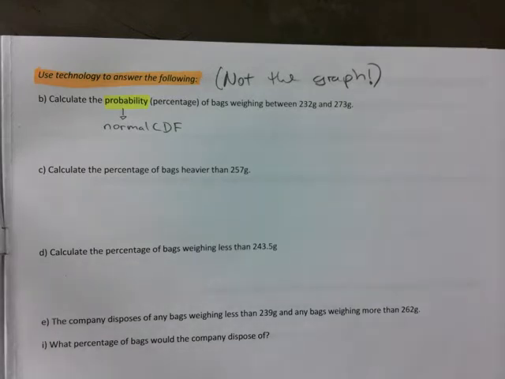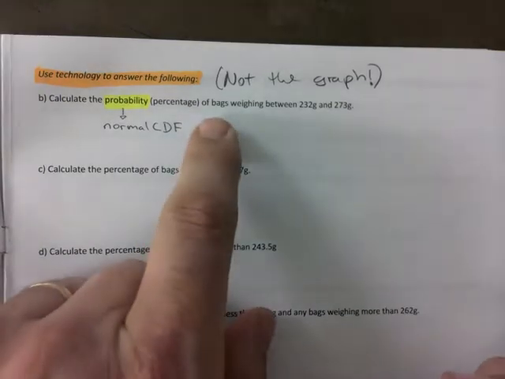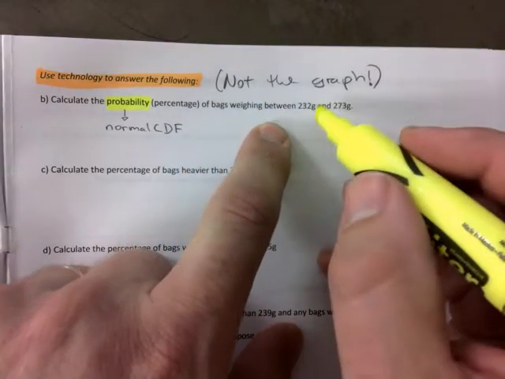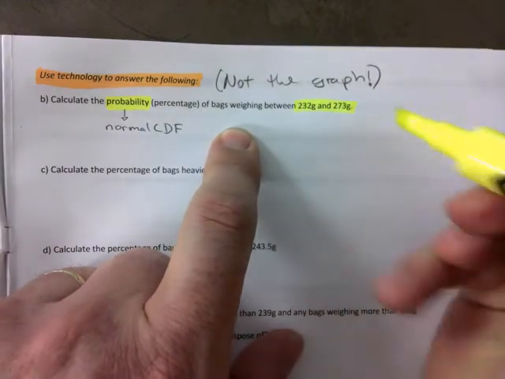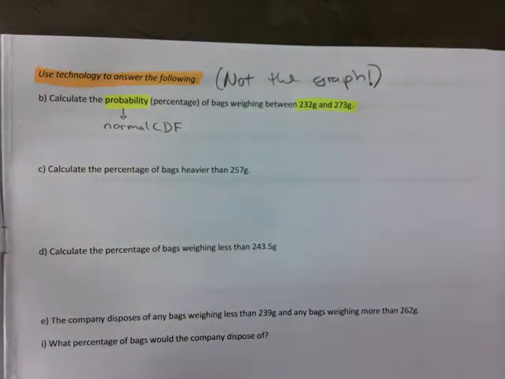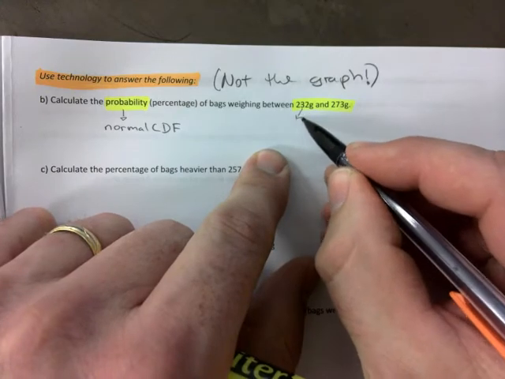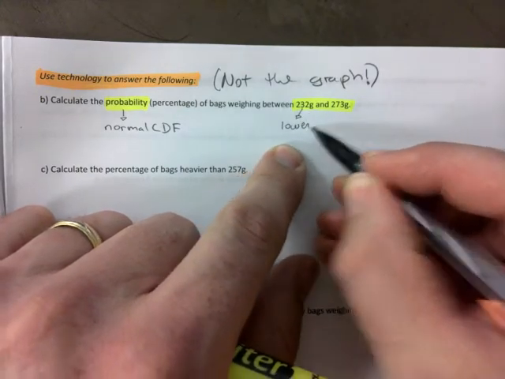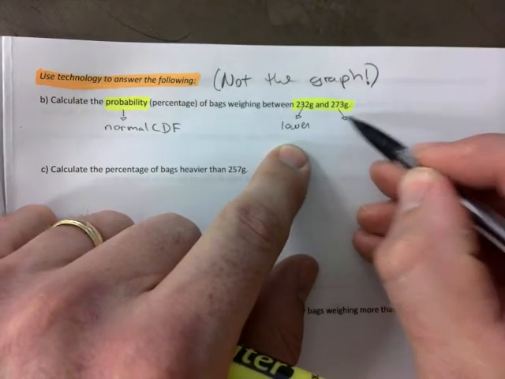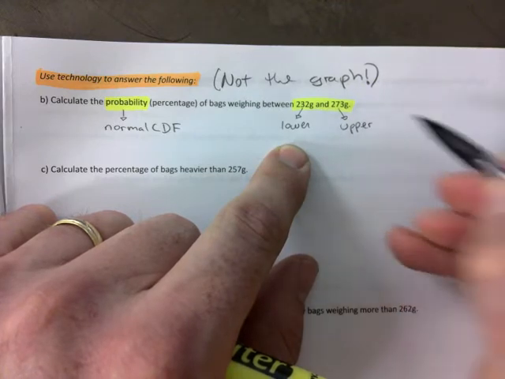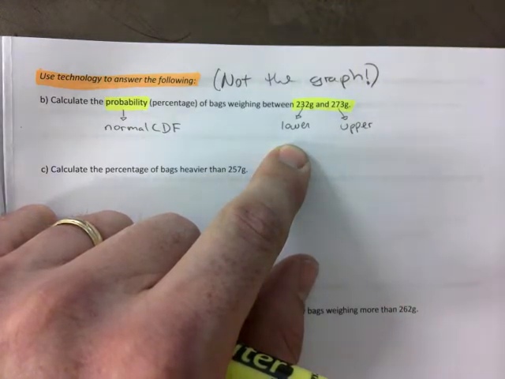Remember, those percentages are all probabilities. They're all likelihoods of bags weighing between, right, 232 and 273. This is going to be my lower limit, and this is my upper limit. Both are in this case provided.